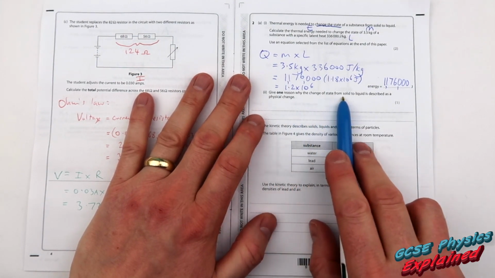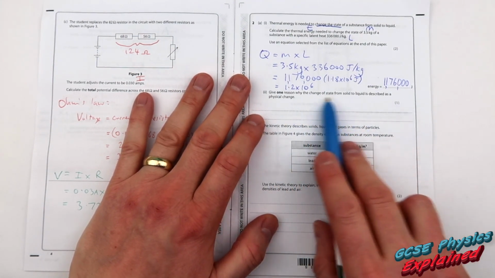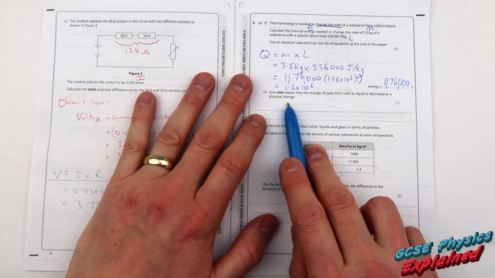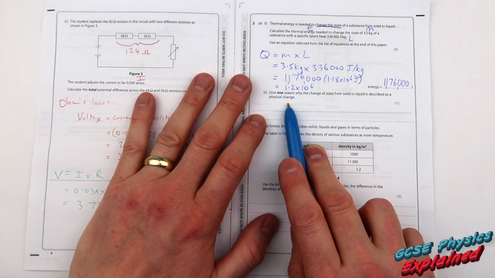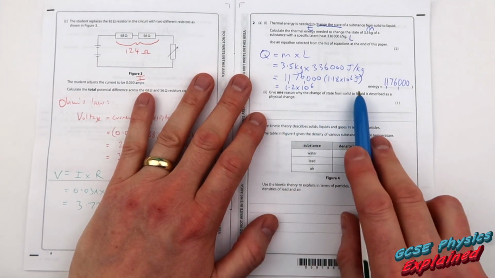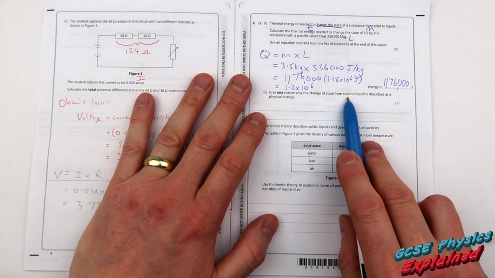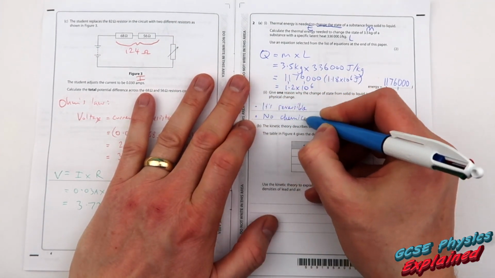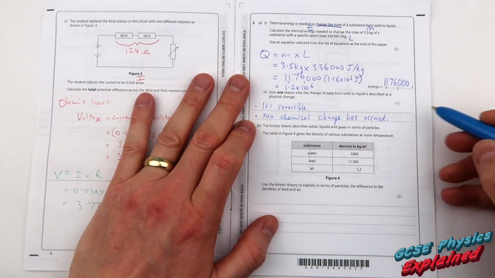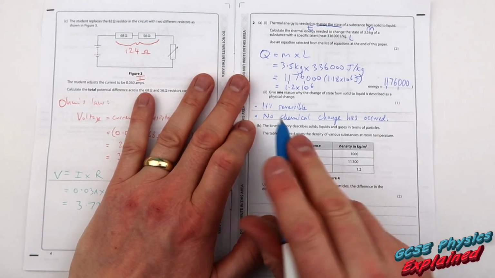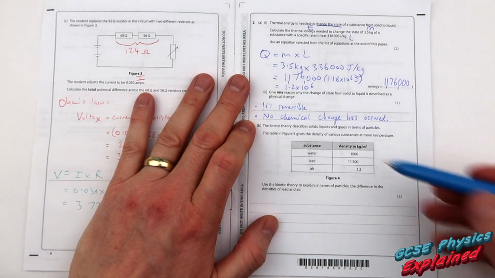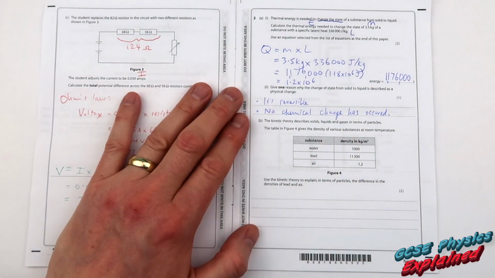Part 2. Give one reason why the change of state from solid to liquid is described as a physical change. Well, basically it's because it's reversible. I haven't actually changed anything chemically. I could easily turn it from a liquid back into a solid simply by cooling it down. So I know it's only worth 1, but what if they use this similar question this year and it's worth 2? So you'd get 2 marks for putting them.